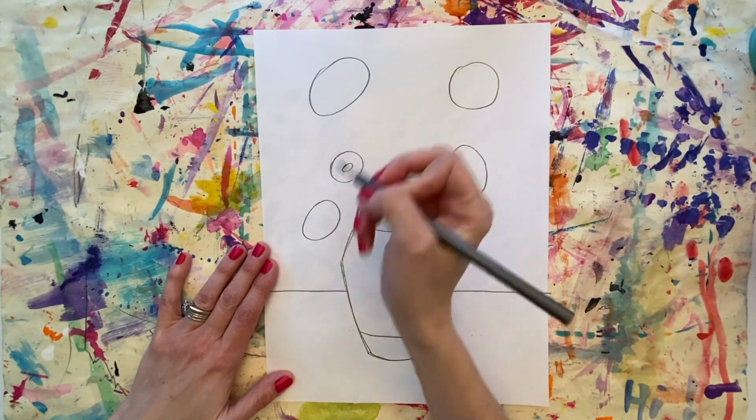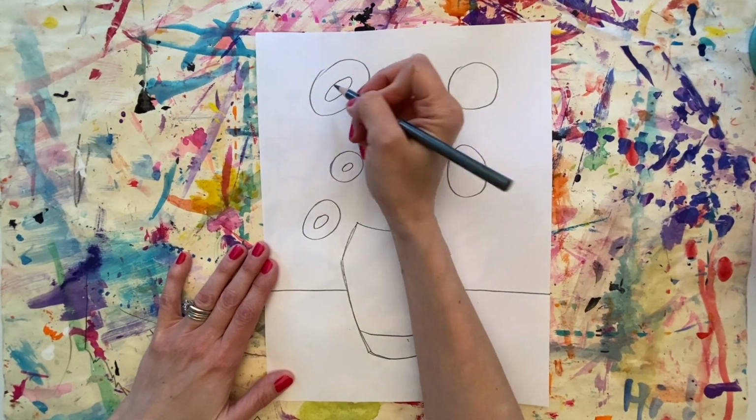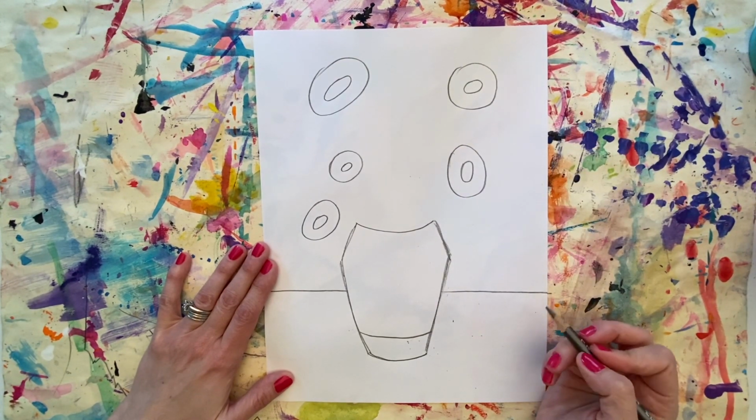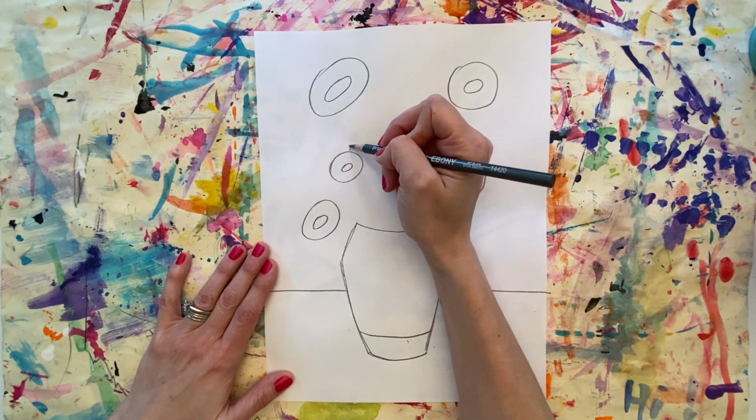Friends, please remember if this video is going too fast, you can pause at any time. Inside of each one of those circles, I'm going to make a tinier circle. And then I'm going to start making the petals.